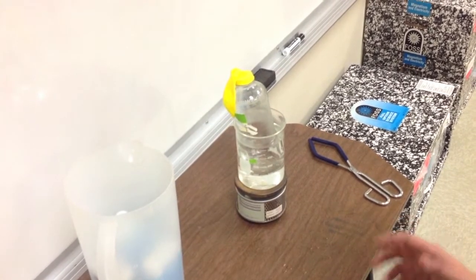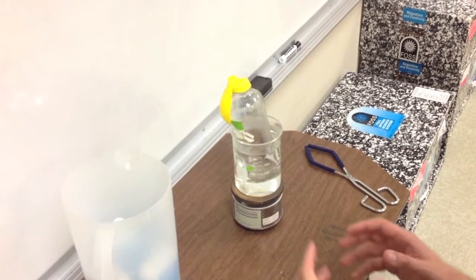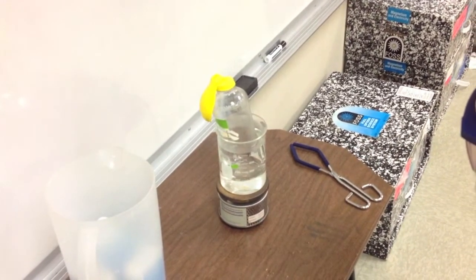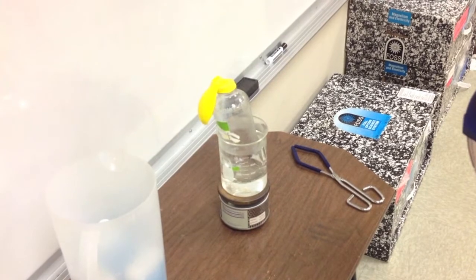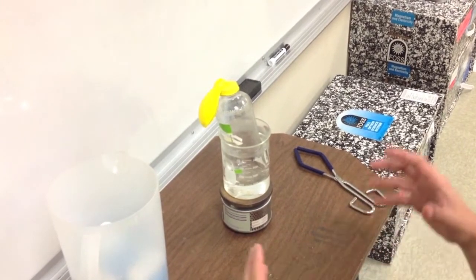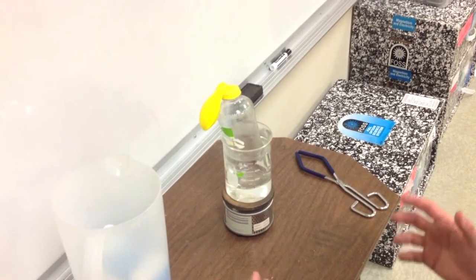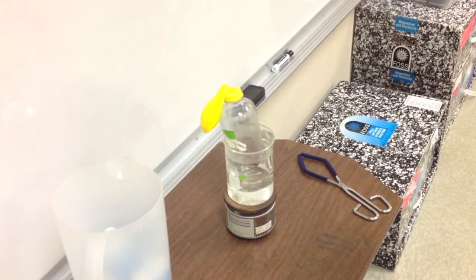So when matter starts to expand, the particles spread apart. Let's watch what happens to the balloon itself as those oxygen particles start to spread apart. You will notice that the balloon itself will start to expand and inflate.